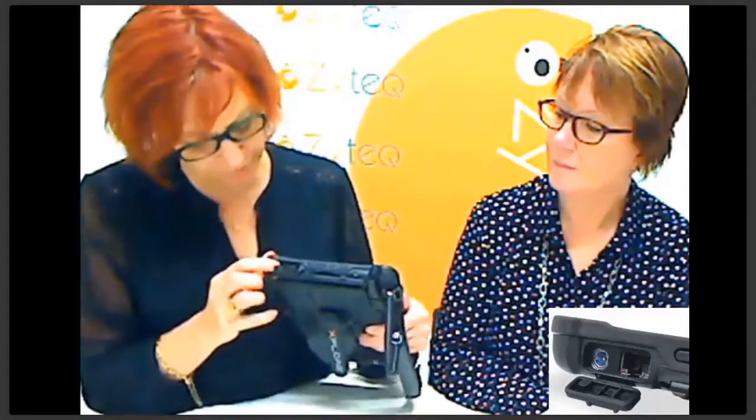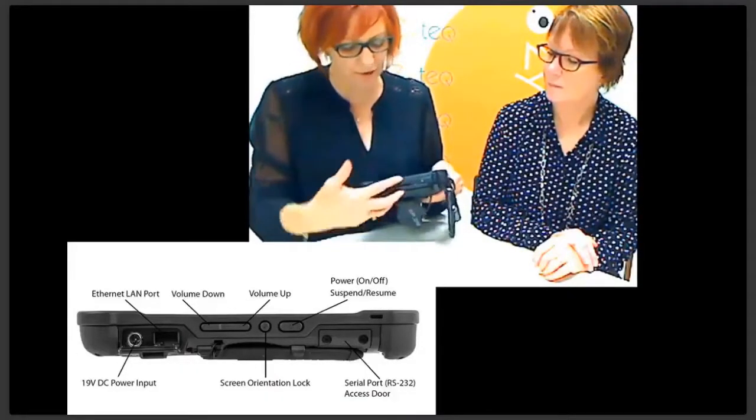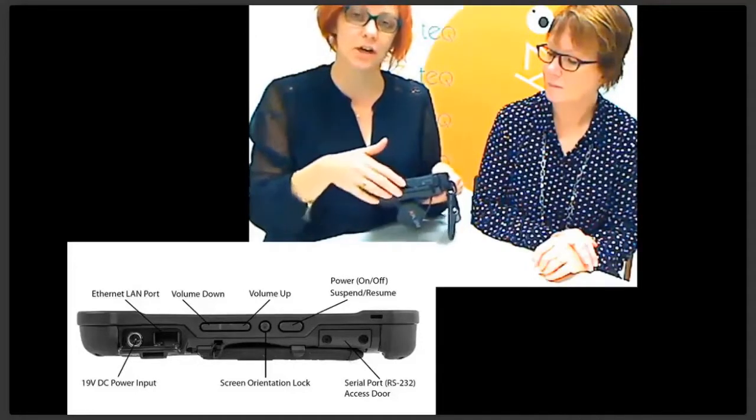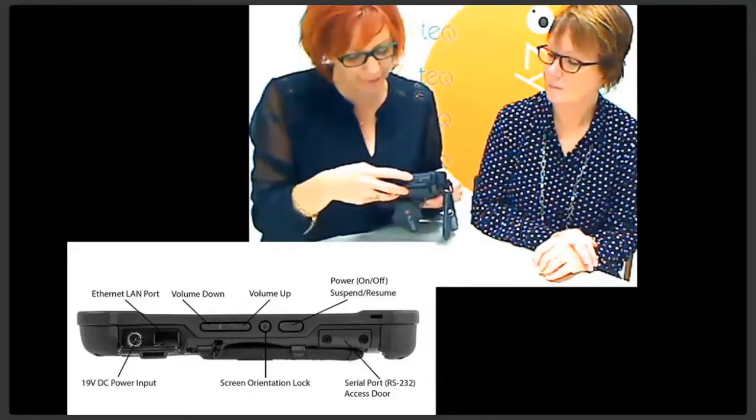On the bottom we have the port for the keyboard, and then on the other side again we have the power port, so for charging, and a network cable or Ethernet cable port. Again, securely covered to protect it from the elements. You have volume up and volume down, a button to lock the screen and prevent it from rotating, and the power button.